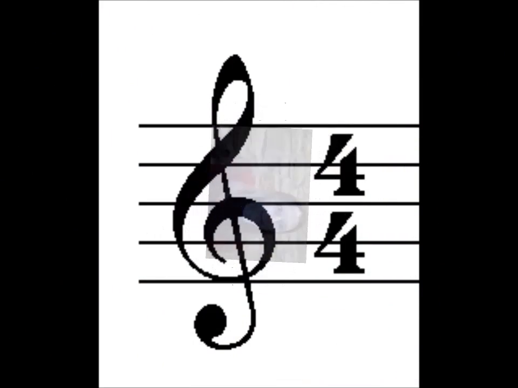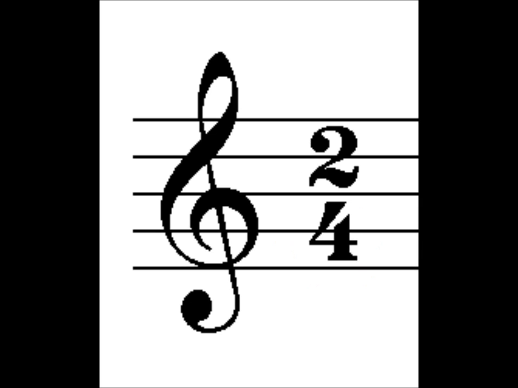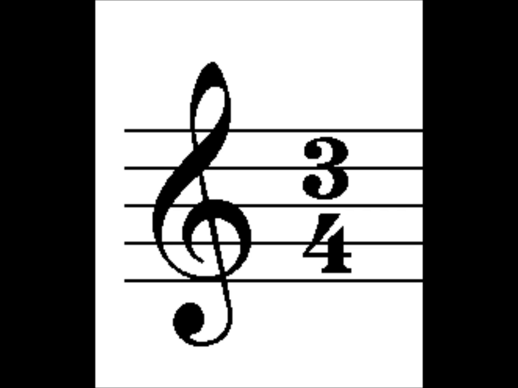Let's go. You most likely already know that the time signature 4/4, for example, tells you that there are 4 crotchet beats per bar. You probably know that it's the top number 4 that tells you how many beats there are in the bar, and it's the bottom number which tells you what kind of notes we're counting, and 4 represents the crotchet beat. In the same way, the time signature 2/4 tells you that there are 2 crotchets per bar, and 3/4 tells you that there are 3 crotchets per bar.